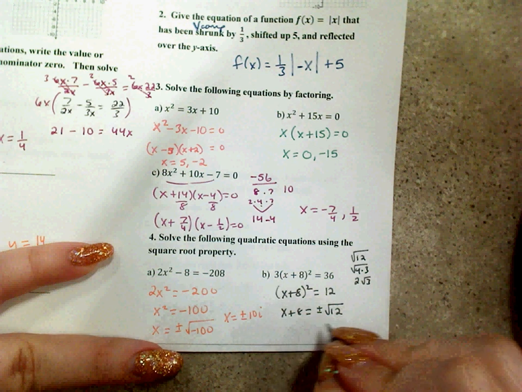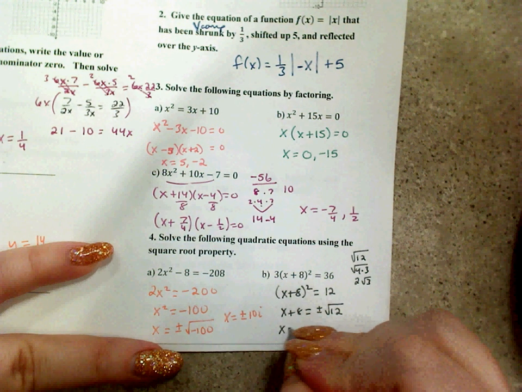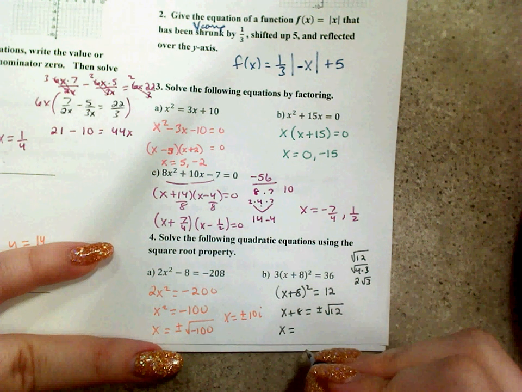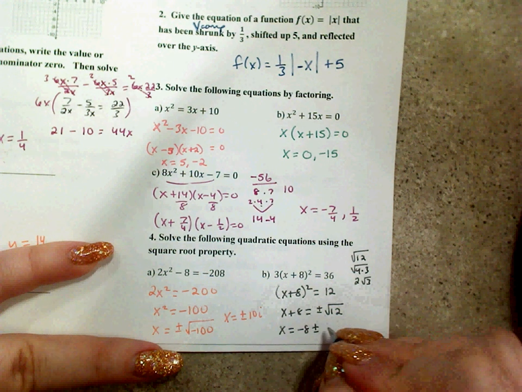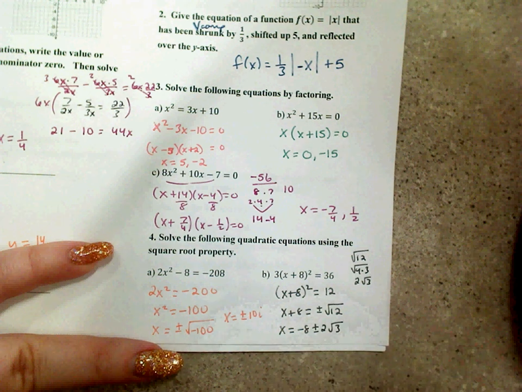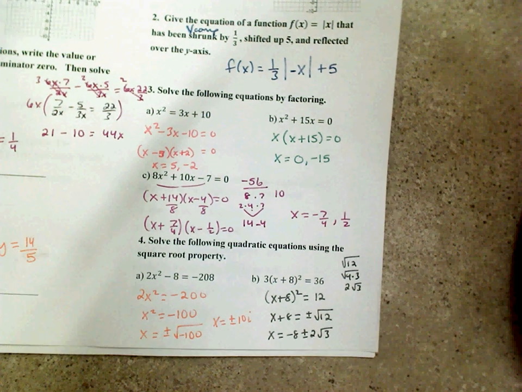So then we're going to subtract 8. I like to put the 8 in front, although you can put it at the end. But I'm going to say negative 8 plus and minus 2 root 3. So we subtract 8 over and just put it in front. That's page 3.